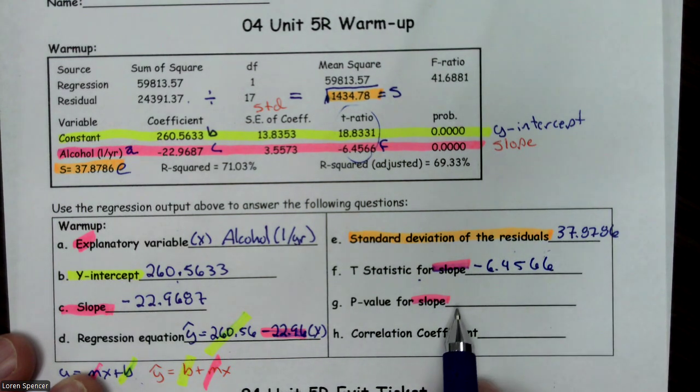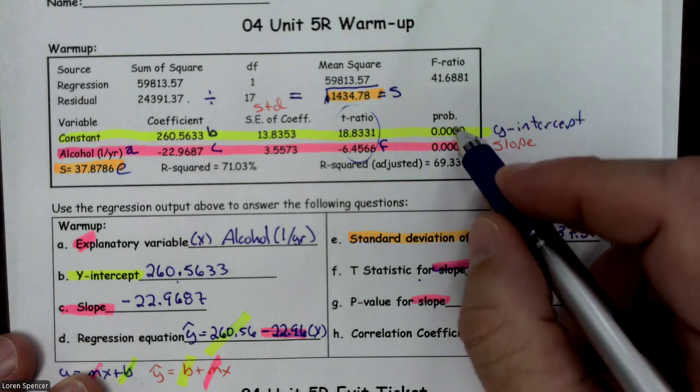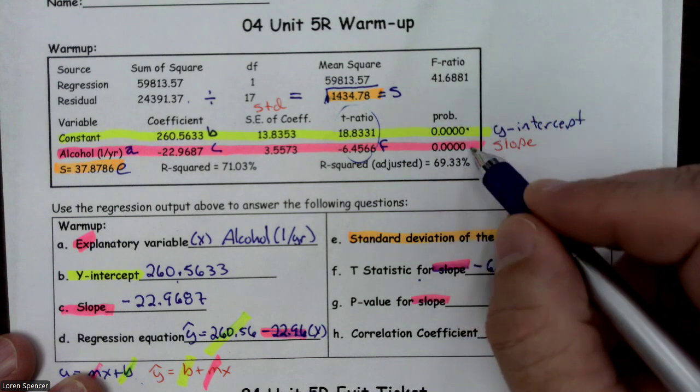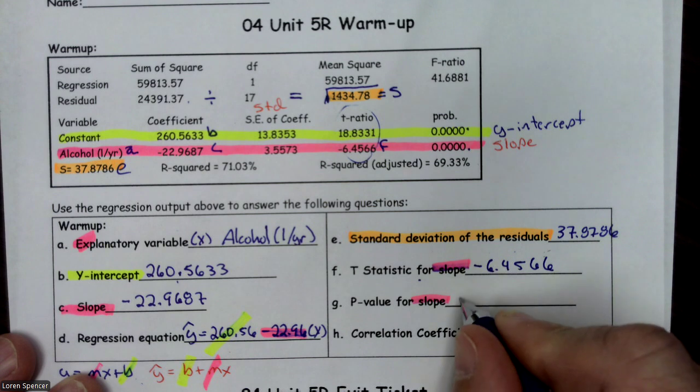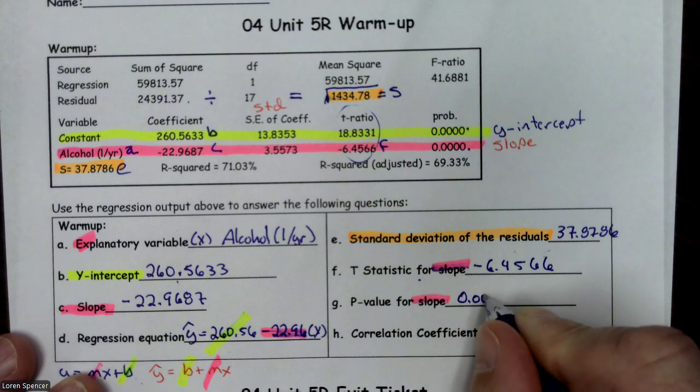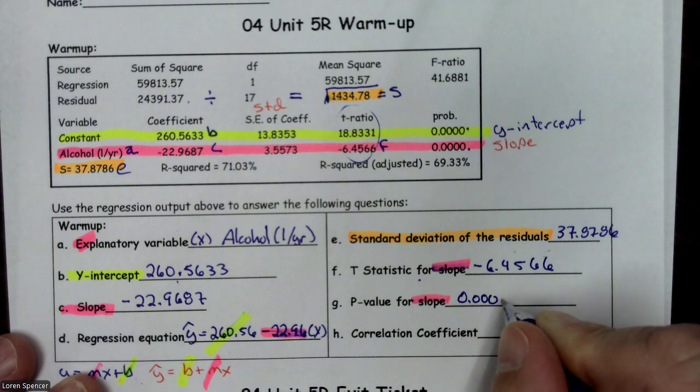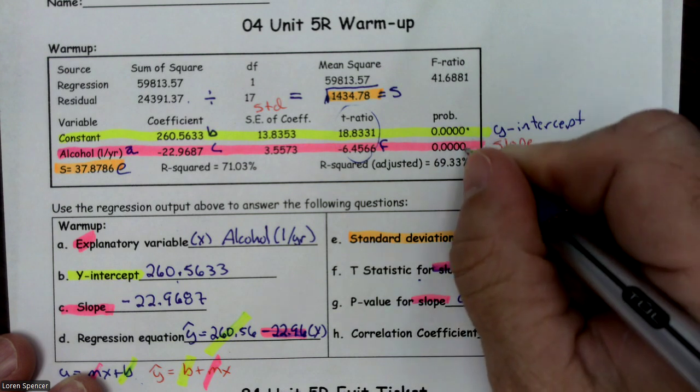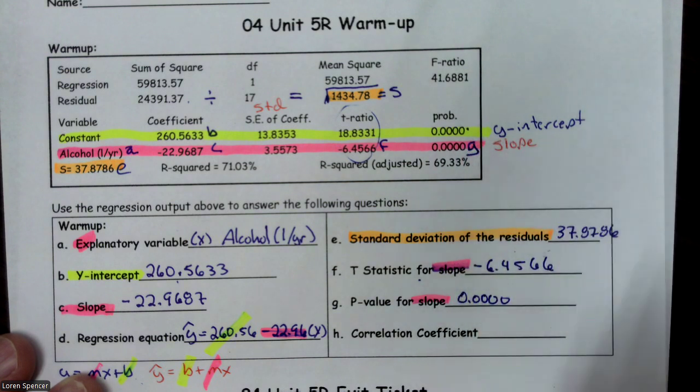The last one is the p-value, which is right here. We have two of them, but we don't want the y-intercept. We want the one specifically off of the slope row. In this case, they're both 0. So this is letter G.